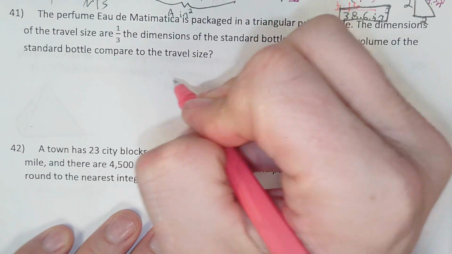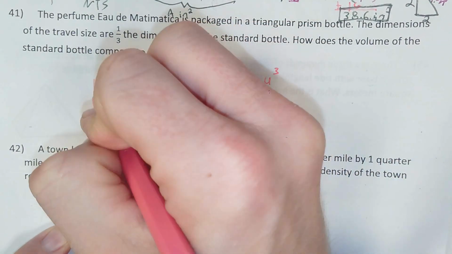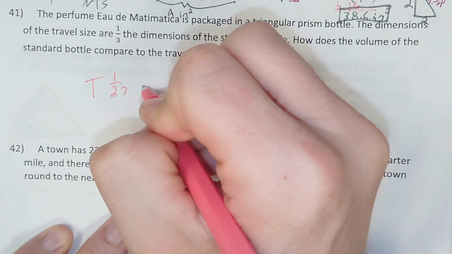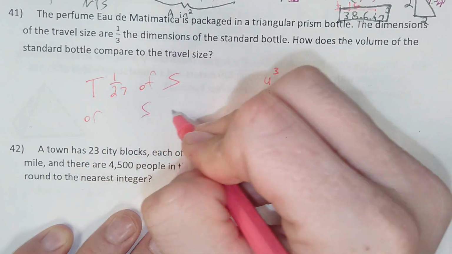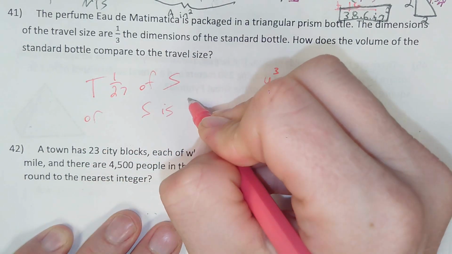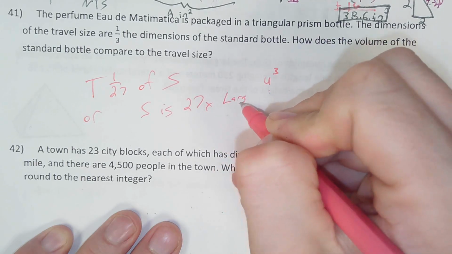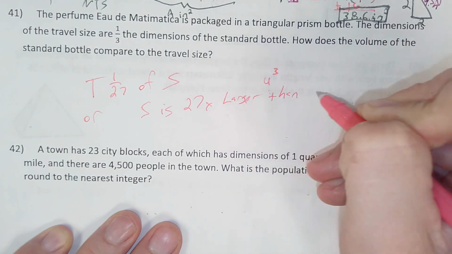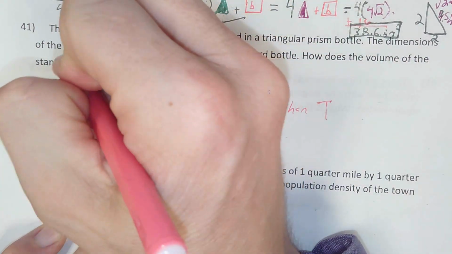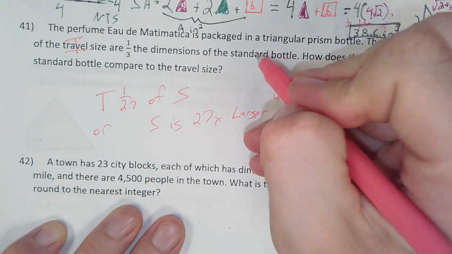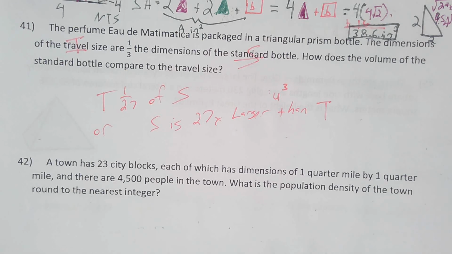So the travel is 1/27 the size of the standard, or the standard is 27 times larger than the travel. Okay, so this is the T and this is the S. Okay, so there's that one.